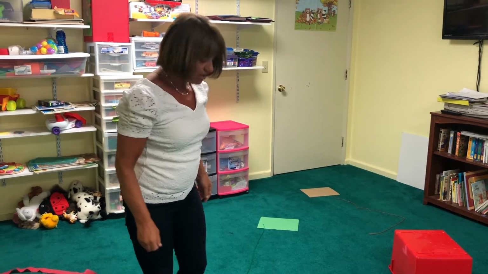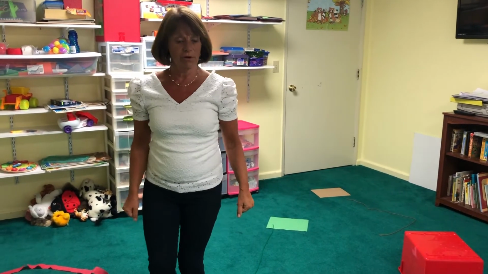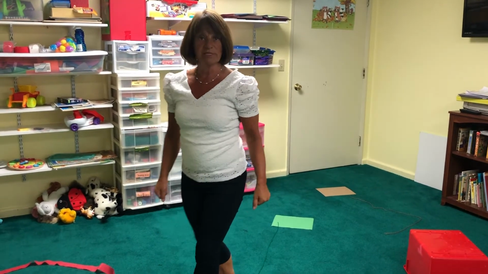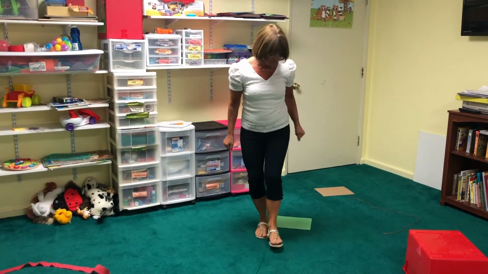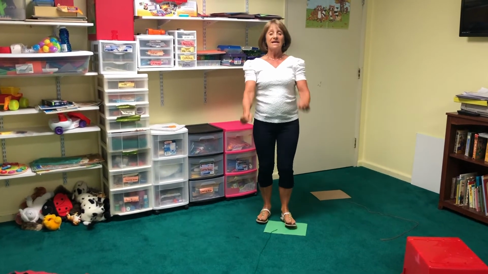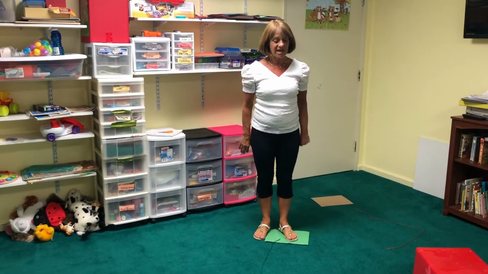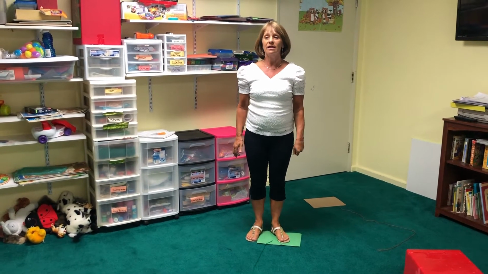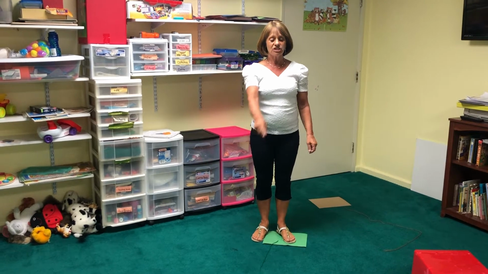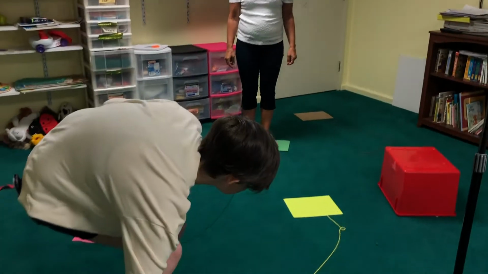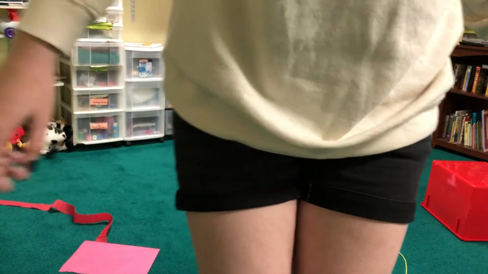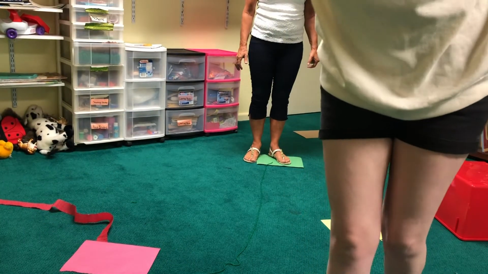I'm going to stand on the green, and I'm going to go backwards because otherwise you're going to see my back. And I'm going to go all the way to the green color because I'm green. Now Miss Natalie's going to come and she's going to be the yellow color. So she's going to run up here and she's going to start at that end and she's going to walk to her color. Because her color is, what color is it?